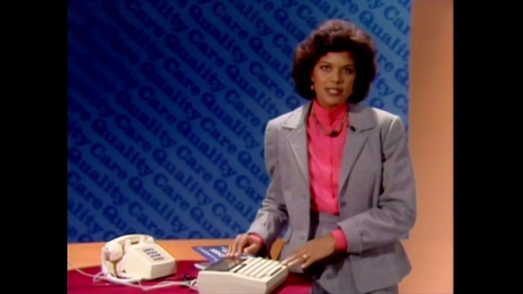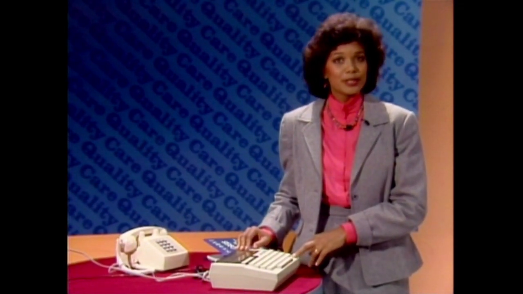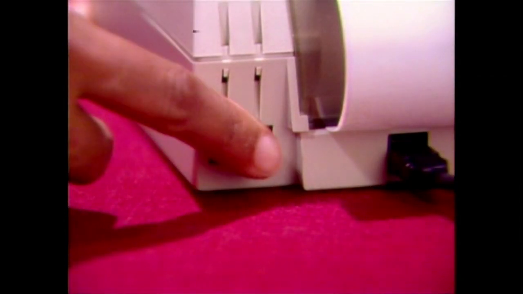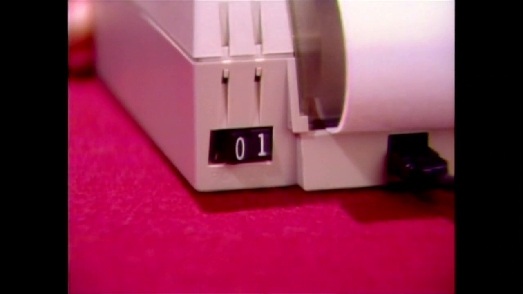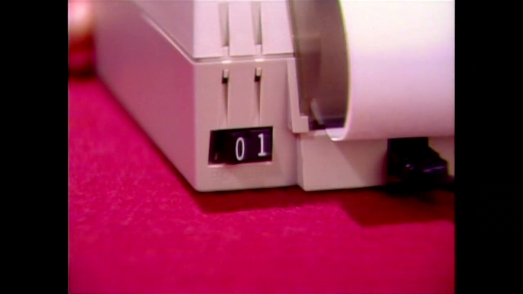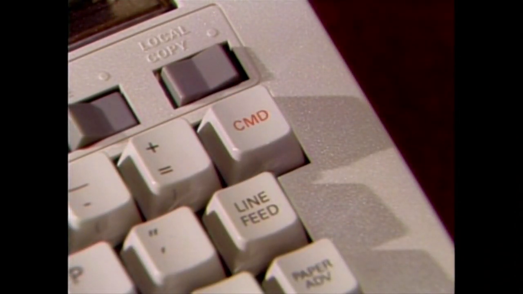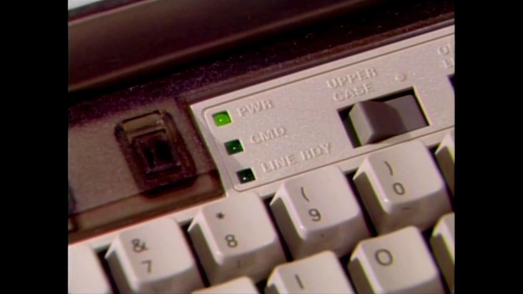We're now ready for step 2. Using the OASIS terminal to access the computer in Dearborn. First, turn the unit on using the power switch in the back of the terminal. Press the command key. The command indicator will light and the paper will advance 1 line. The printhead moves to the left margin and prints a question mark.